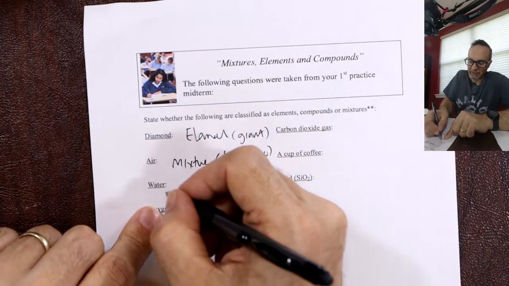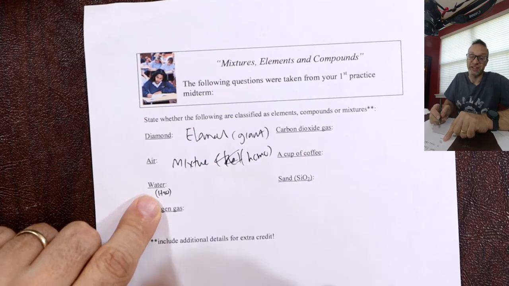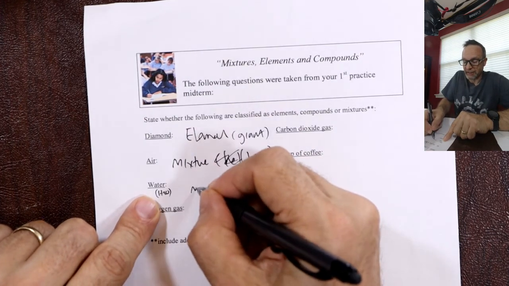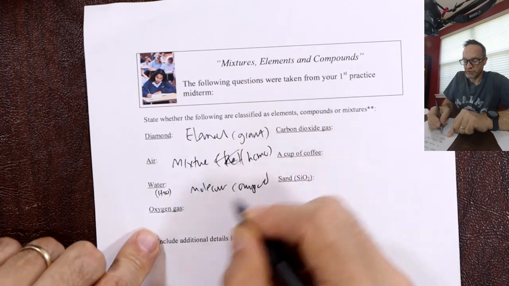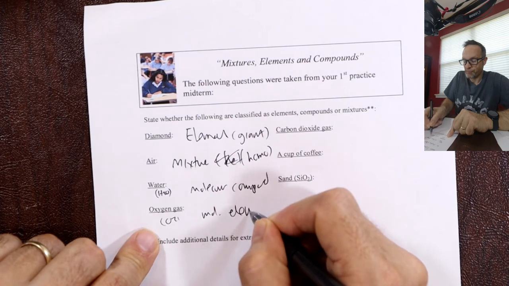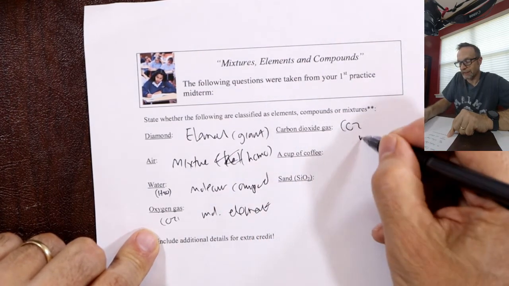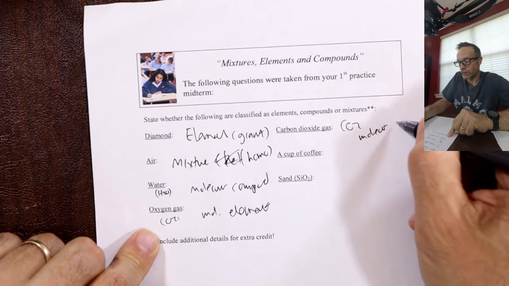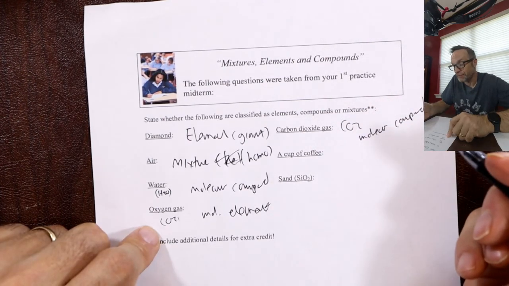Water, well, on the more recent tests, if it's pure, I'll give you the formula. So water, H2O, pure, that's a molecular compound. Oxygen gas, O2, that's a molecular element. Carbon dioxide gas, again, I'll give you the formula, that's a molecular compound.